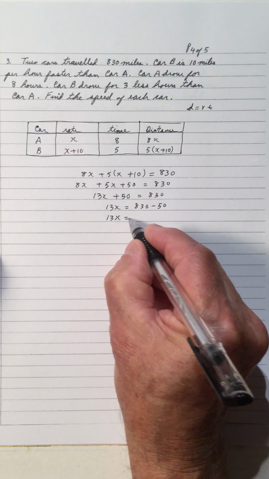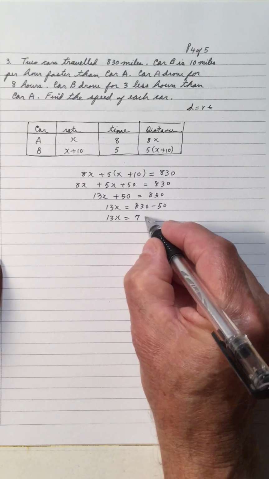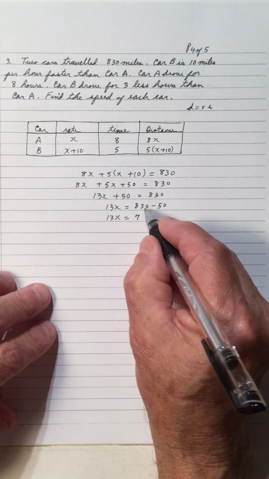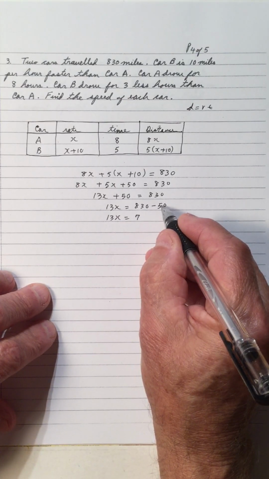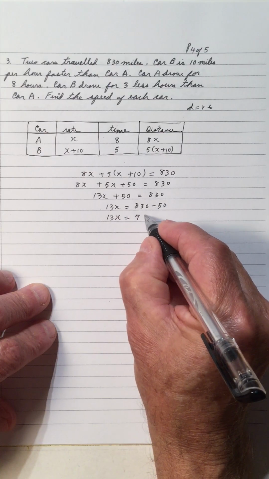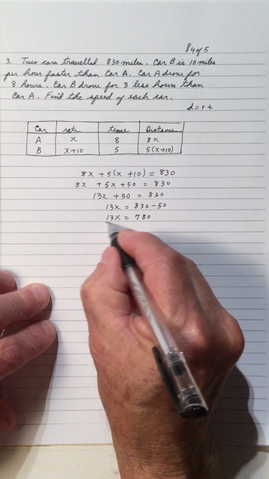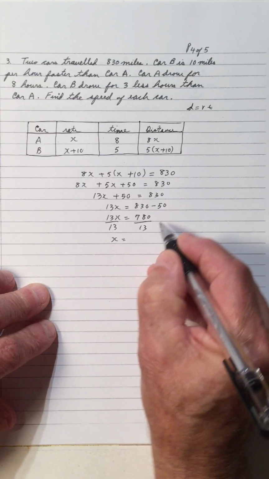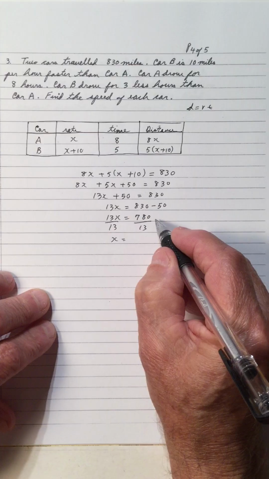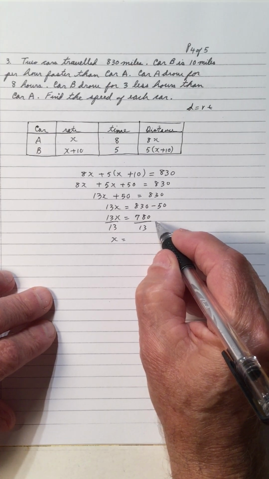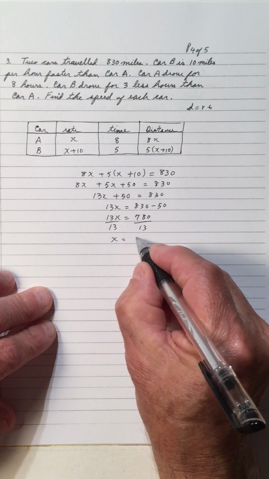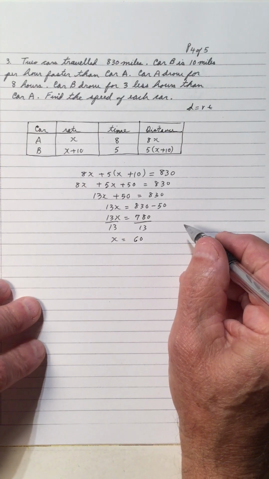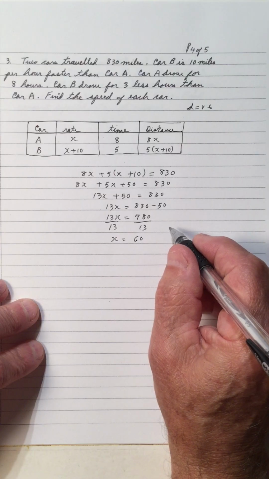So we get 13x is 700, and that's 780. 830 minus 50 is 780. Now we divide by 13. Again, you can divide the long way or use your calculator, and we have 13 into 780 goes 60. You can do it the long way, or you can do it with a calculator. Most students would use the calculator.